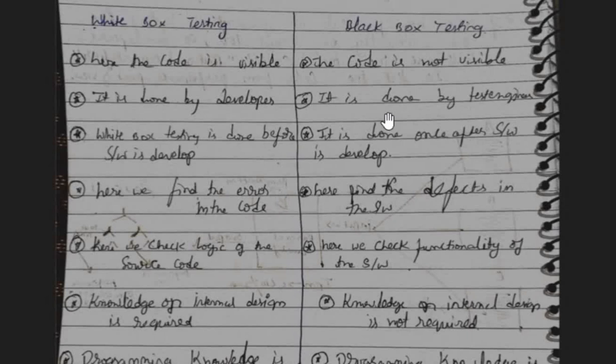Black box testing I'm going to explain in upcoming classes, because it contains like 12 to 13 flavors. For one flavor, it will take around 20 to 25 minutes. So I'm going to explain it in the next classes.